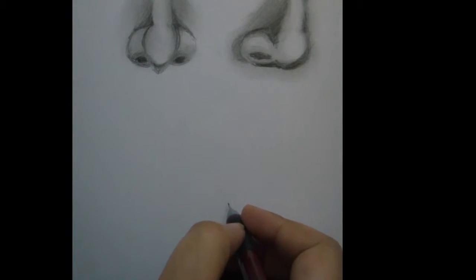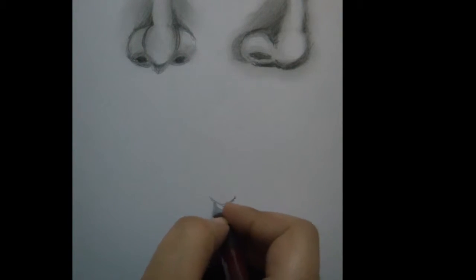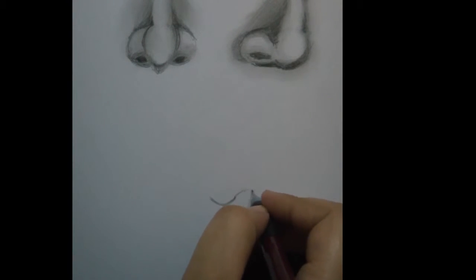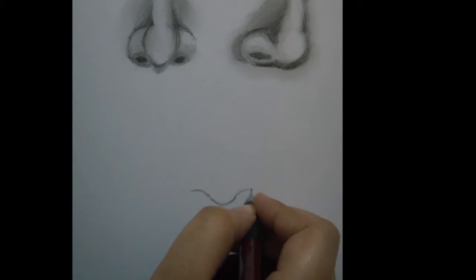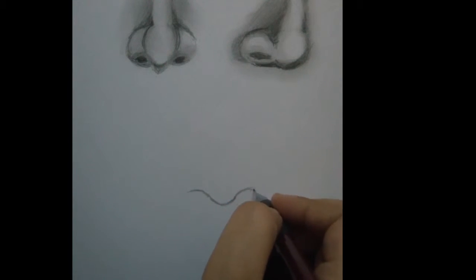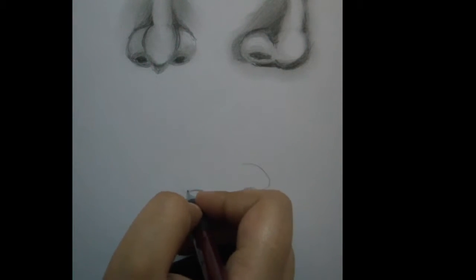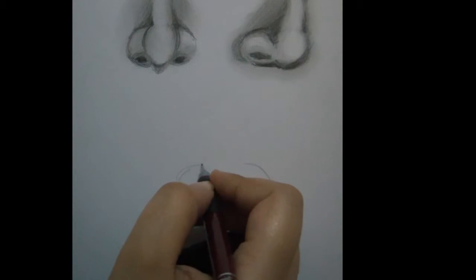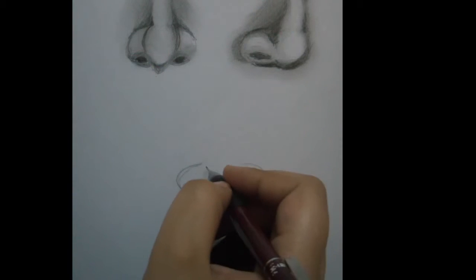So now let's try to draw the nose as you are looking at a face that is looking down. We will draw this nose without using the circles, just by the outer shape and lines. But you can use the circles to help you draw this because it's the same.